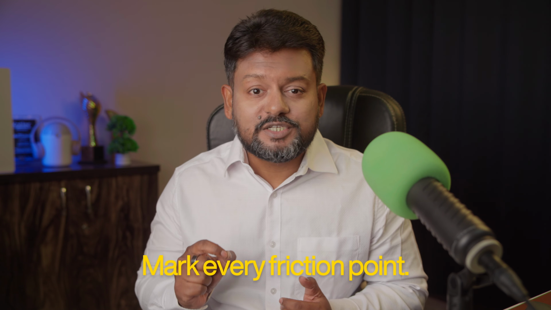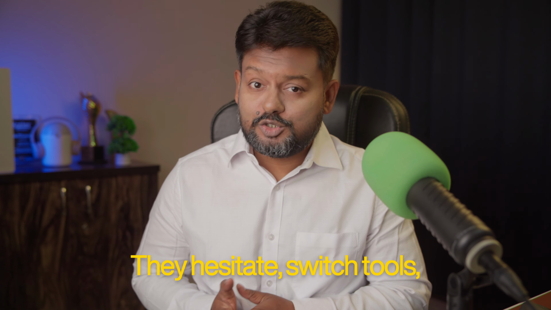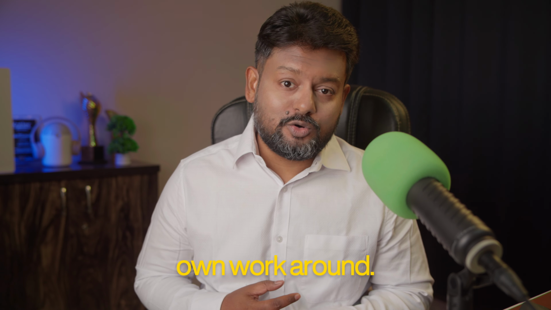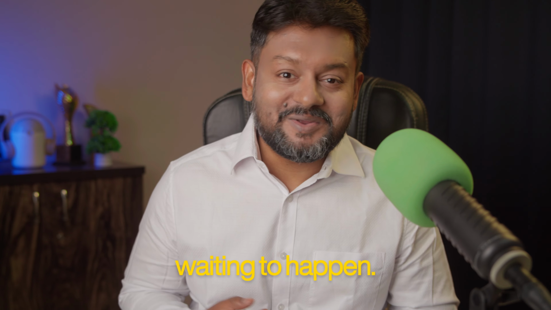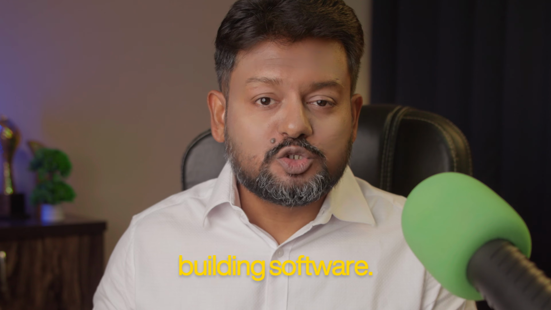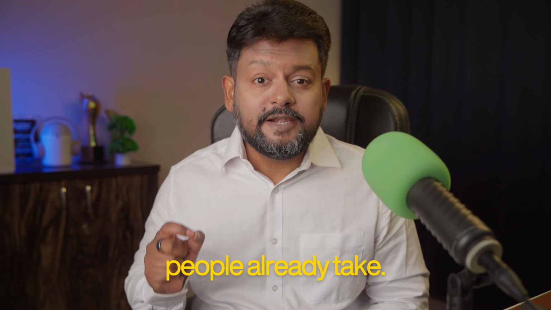Mark every friction point. These are the moments users get annoyed. They hesitate, switch tools, re-enter data, think twice, or create their own workaround. Every time they sigh or slow down, that's a feature waiting to happen. And here's the punchline. Your workflow map is the entire business. SaaS isn't about building software. It's about fixing or speeding up the steps people already take.